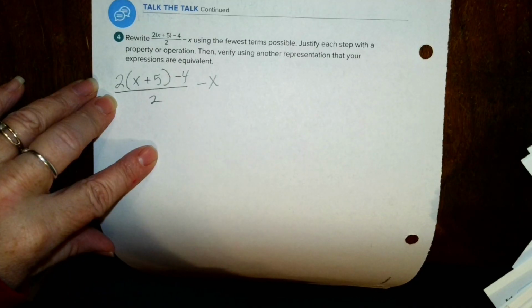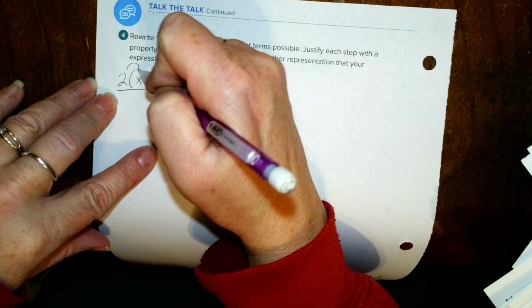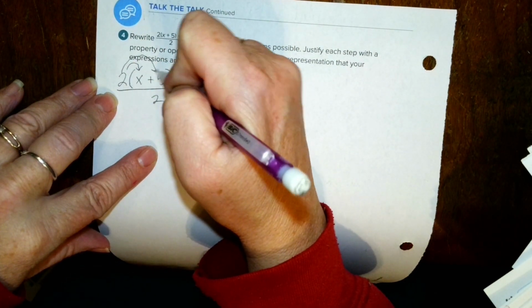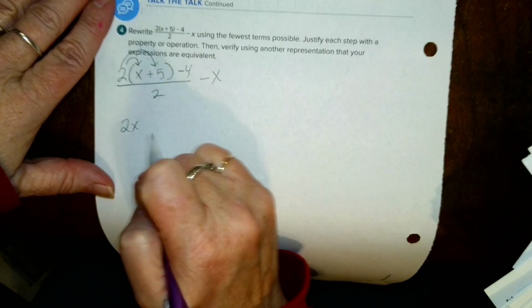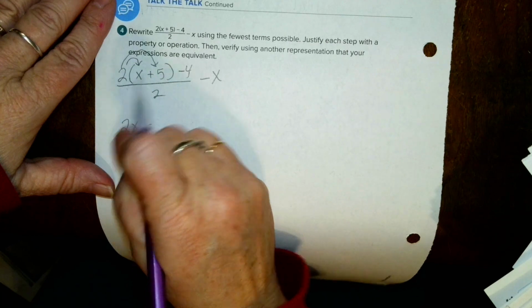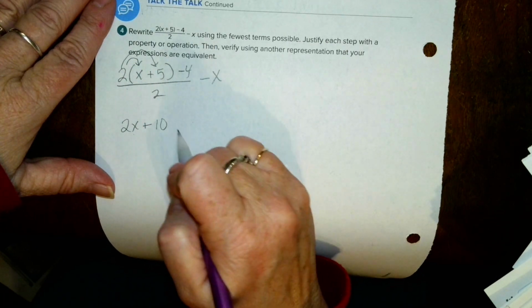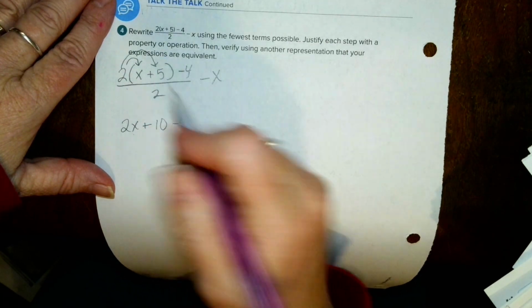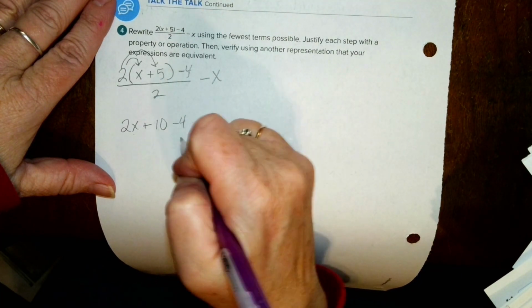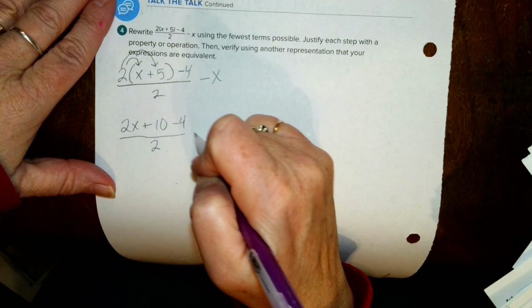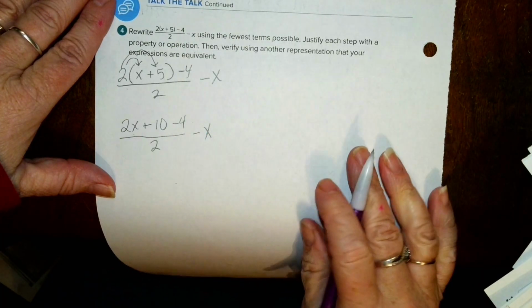Okay, so the first thing we're going to do is distribute the 2 to both the x and the 5. So we would end up with 2x plus 2 times 5 is 10 minus 4 divided by 2, and we still have that minus x right there.